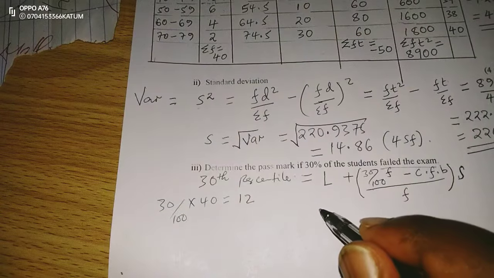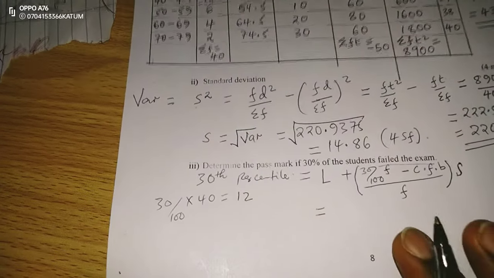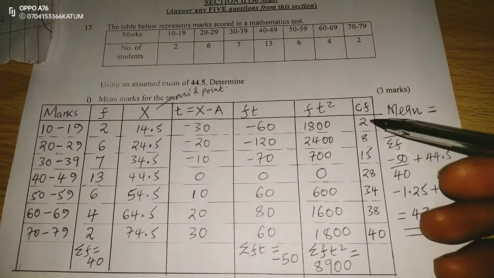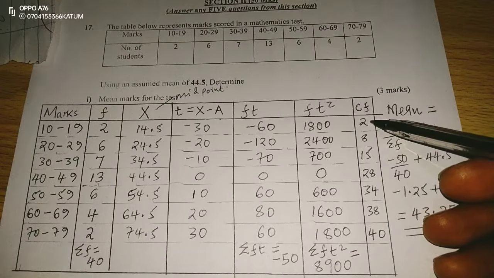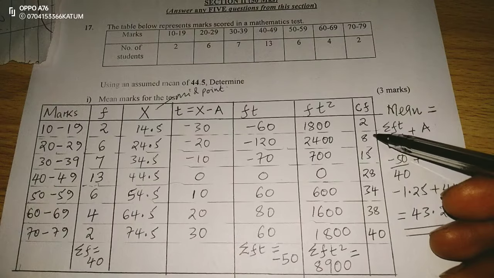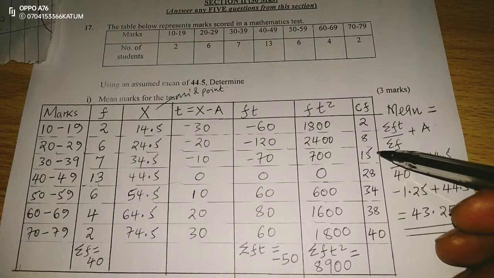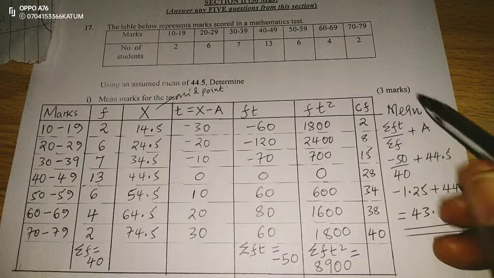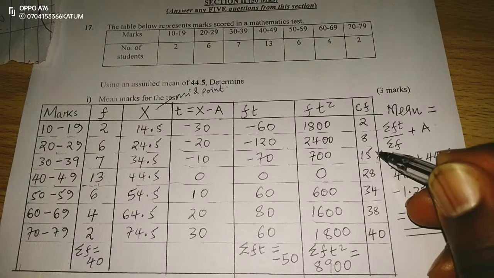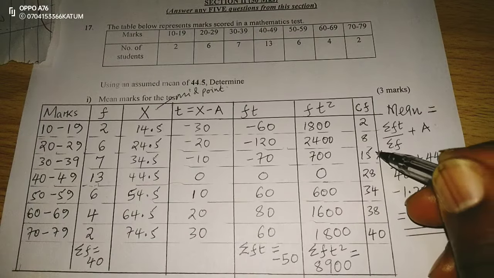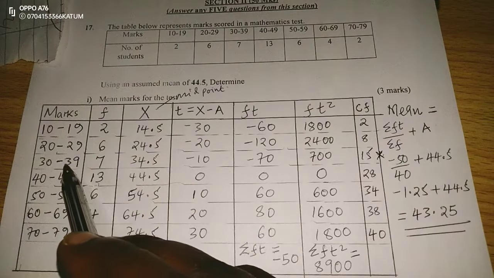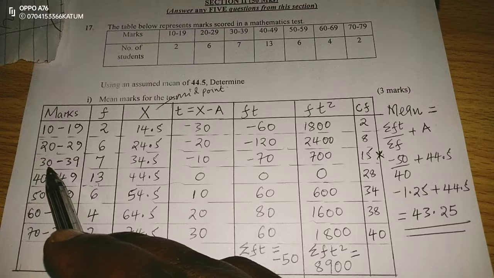According to the cumulative frequencies, the first one is not containing 12, the second is not containing, but the third one, which is having a cumulative frequency of 15, is carrying the 12th student. So this is our 30th percentile class.